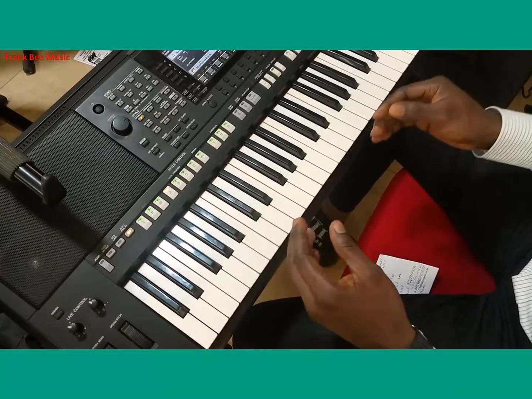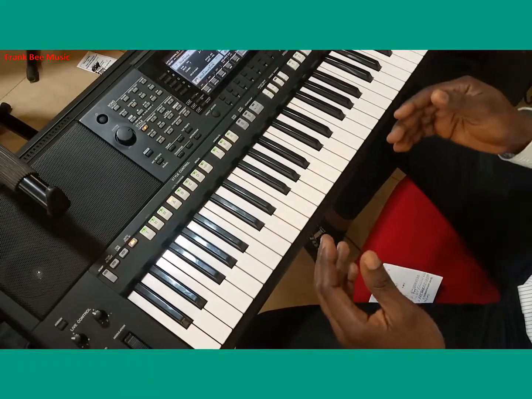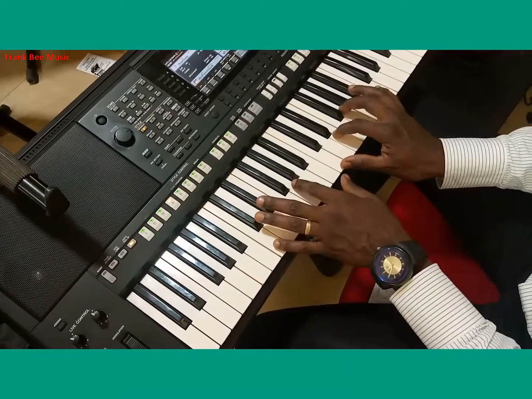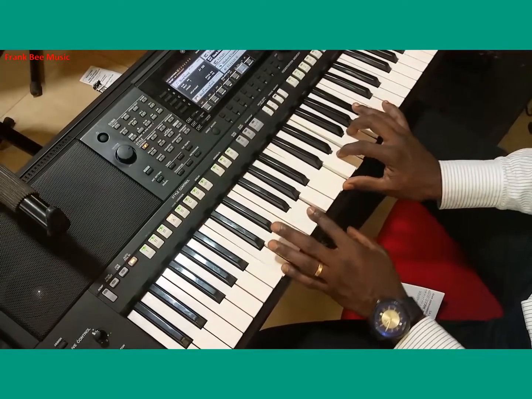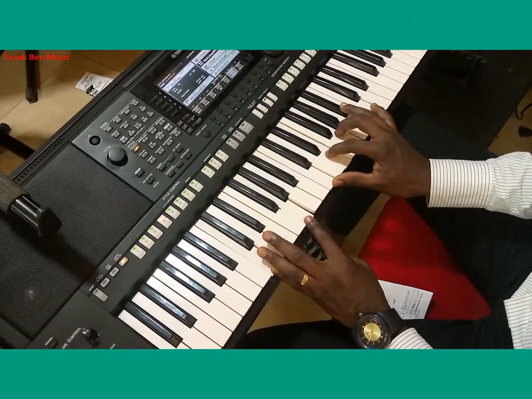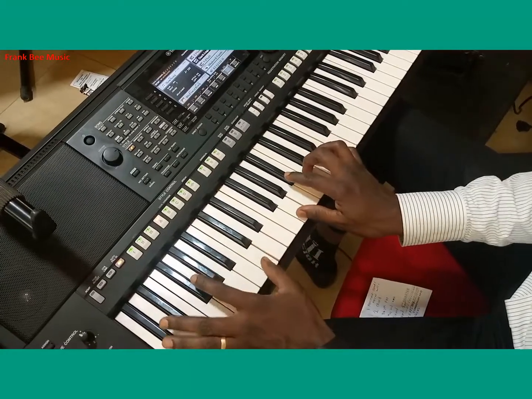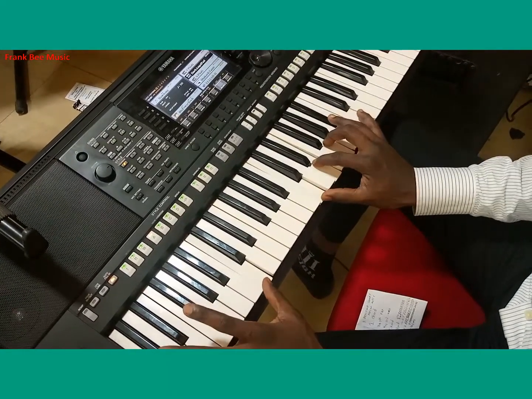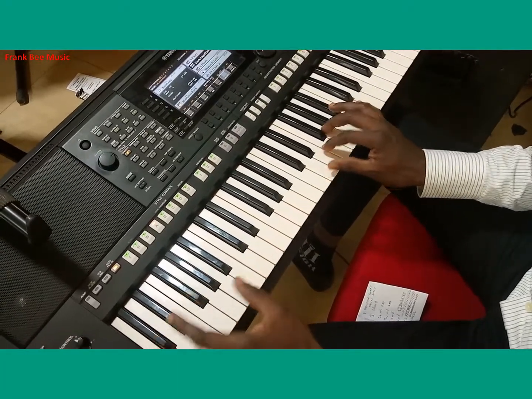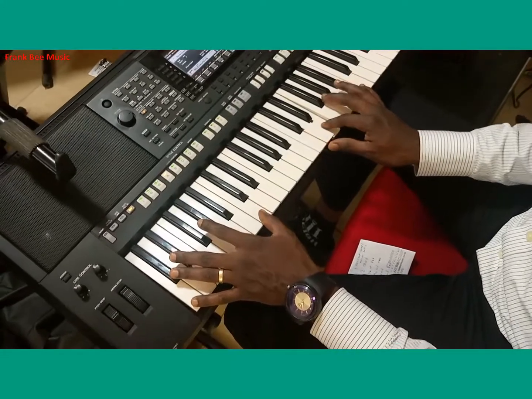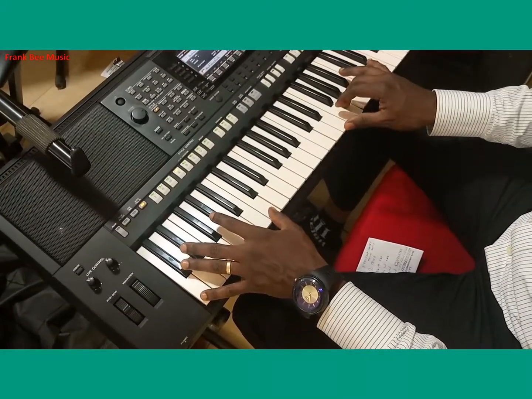Now the next chord that we are learning, I think that will be the final chord, is the dominant 5. You can also invert this chord and play it like this. It's the same thing. The left hand plays C, C. The right hand plays C, E, G, and then B flat.